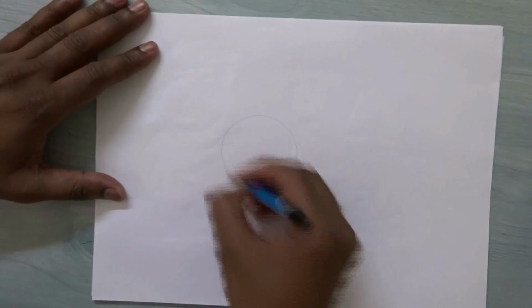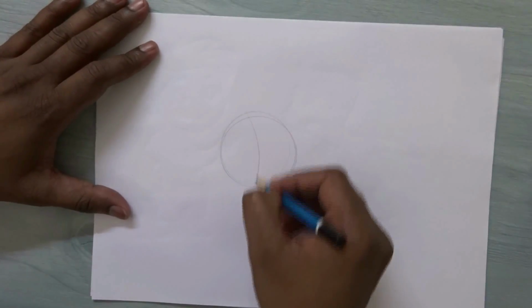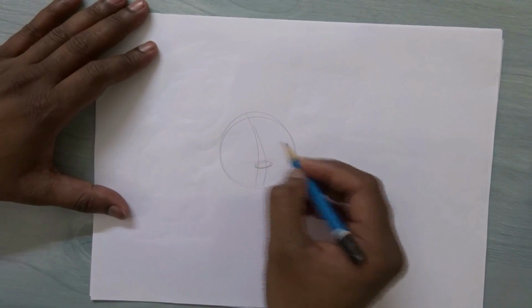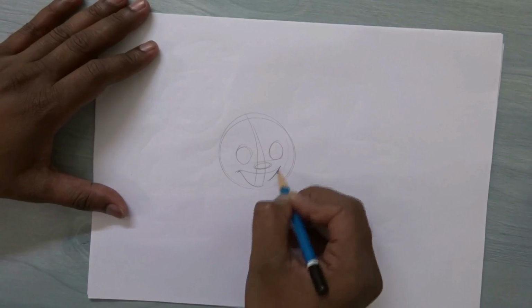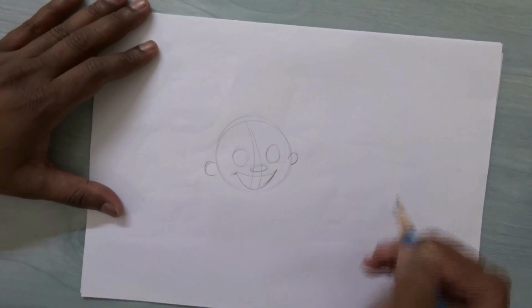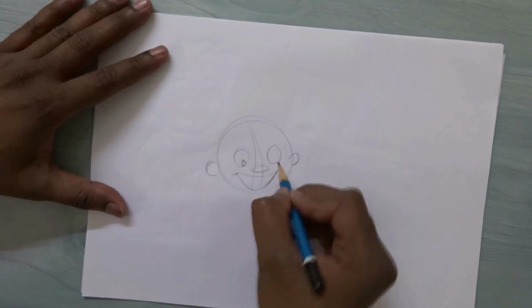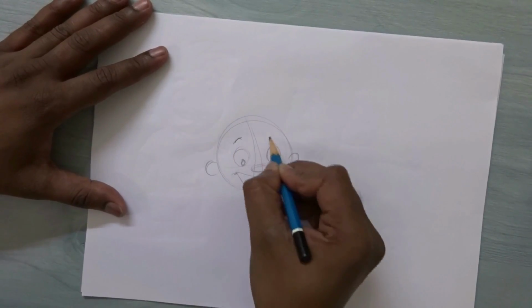Like in the circle you need to practice the nose, eyes and mouth, ears, eyes, eyebrows.